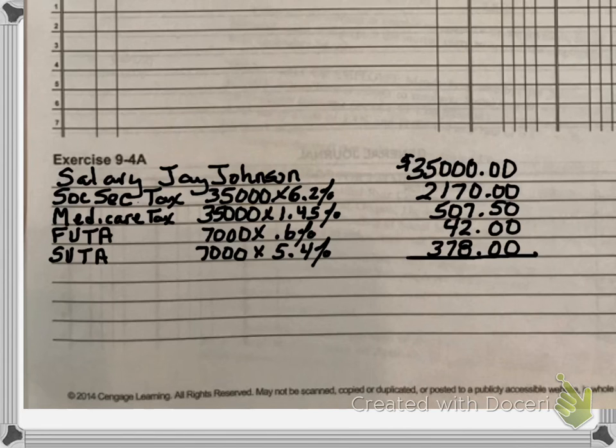So the $35,000 salary plus Social Security tax, Medicare tax, FUTA tax, and SUTA tax is going to tell us that this employee is going to actually cost $38,097.50. So that is your answer to exercise 9-4A, the total cost of Jay Johnson.